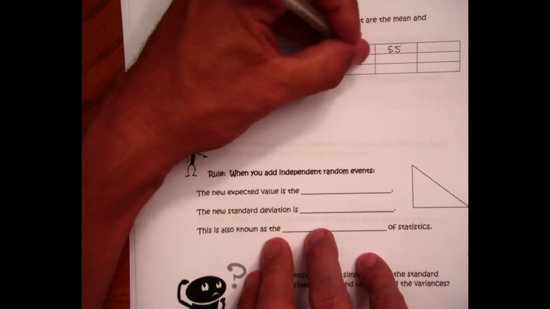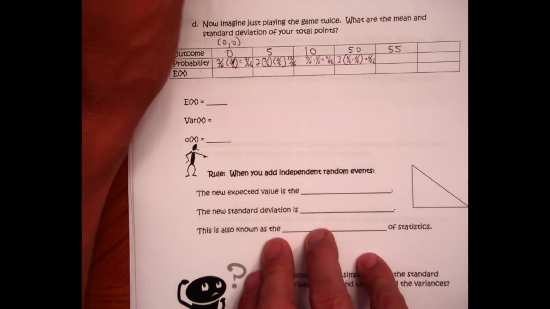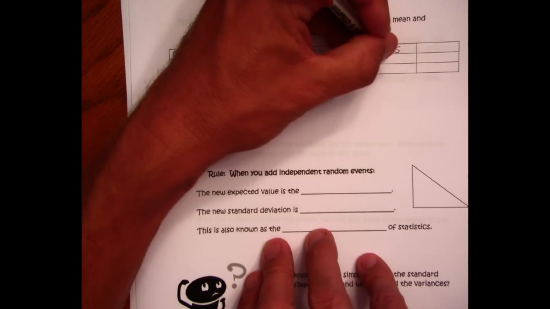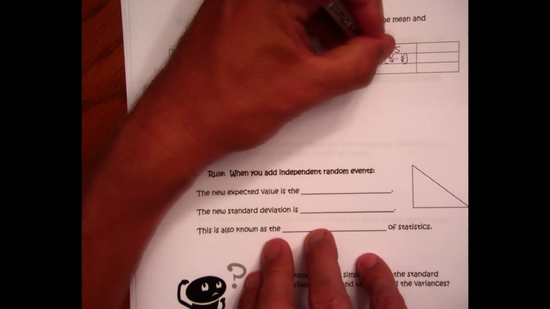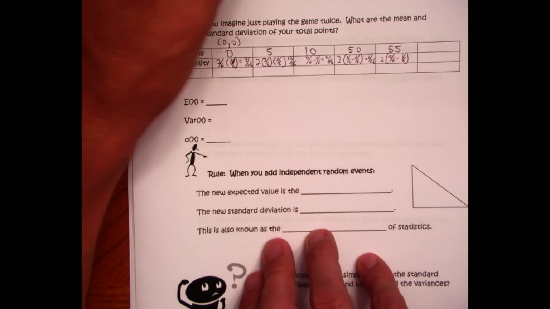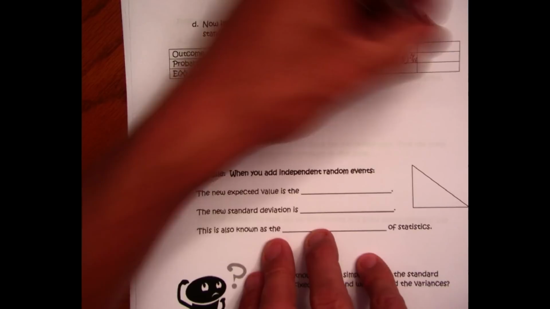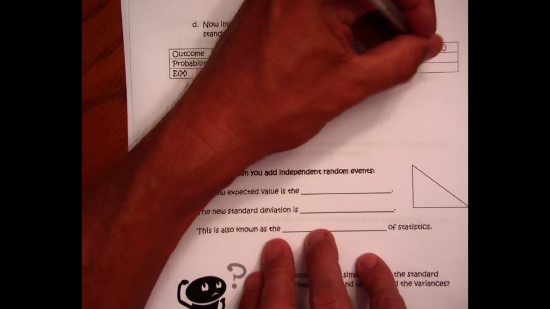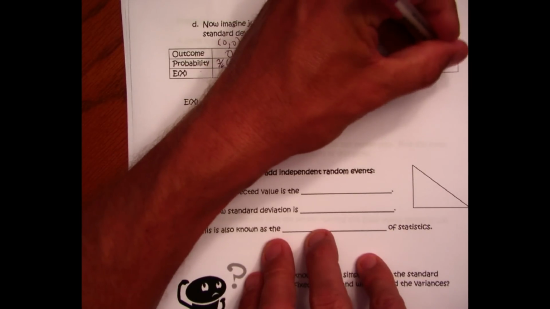And that's 6/36. 50 and 5, I could do 50 and 5 or 5 and 50. So that would be 2/6 times 1/6, and I would double that. So that's 2/36, 4/36. And the last thing I could do is win 100. And that would be 50 and 50, and that would be 1/6 times 1/6, and that's 1/36.